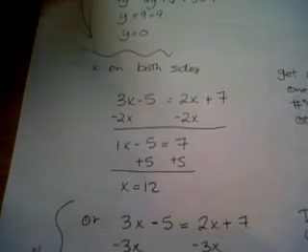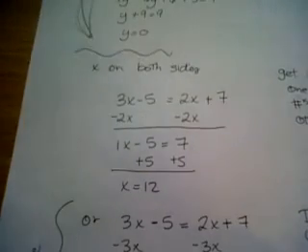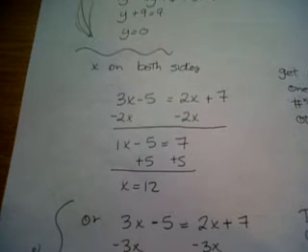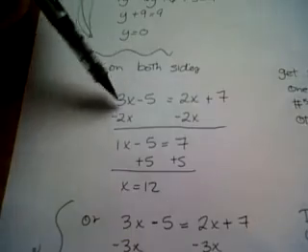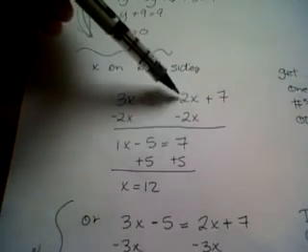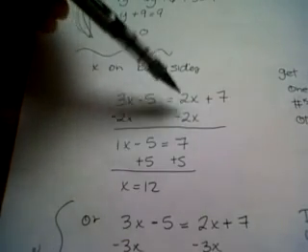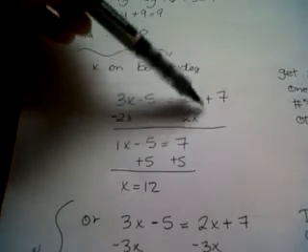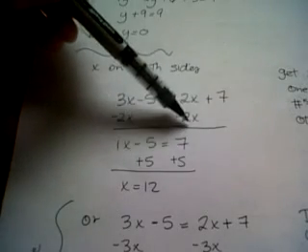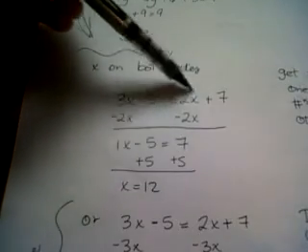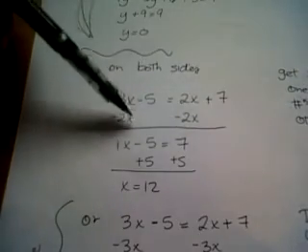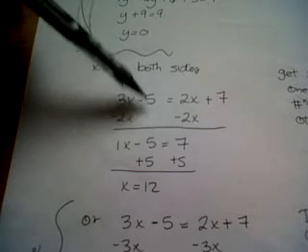Now this time we're going to look at a problem that has x's on both sides of the equation. And I say, okay, well, what do I do now? Well, what I'm going to do is move these x's to the other side. So I'm going to start by moving the 2x. And to do that, I need to subtract 2x from the right-hand side of the equation. And when I do that, I'll be left with a 7 on the right-hand side.